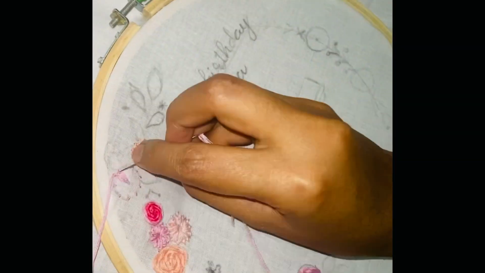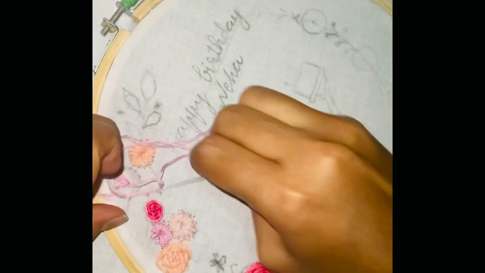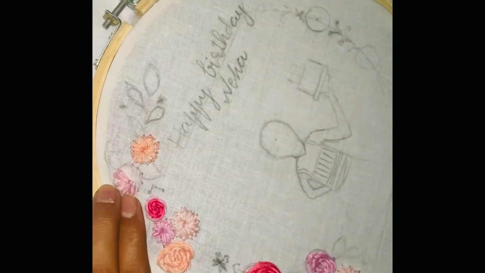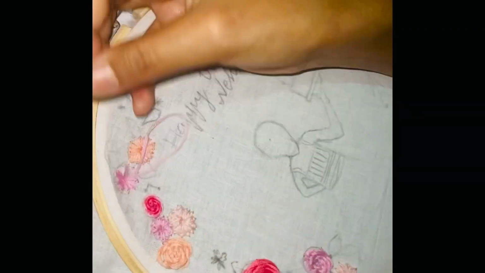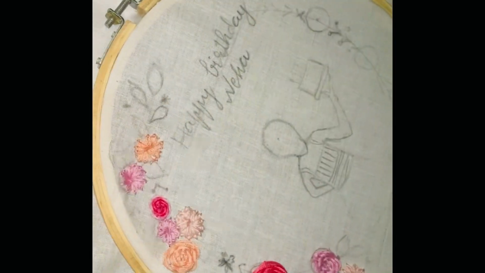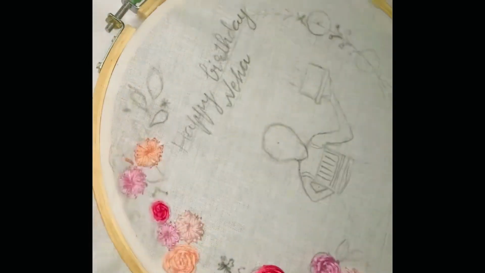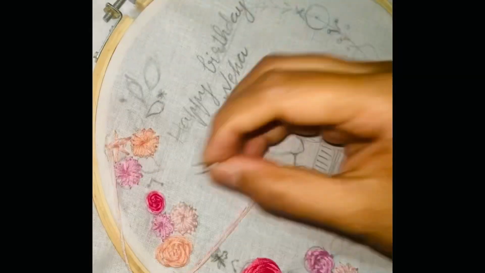You can see I have created 2 lazy daisies and then 1 woven rose. So these are three types of bunches of flowers that I have created there. But you can see down below I have created 4 types, 2 woven and 2 lazy daisy. This is the way you can create. First create the flower and then, okay, so let's first create this woven rose with different colors.